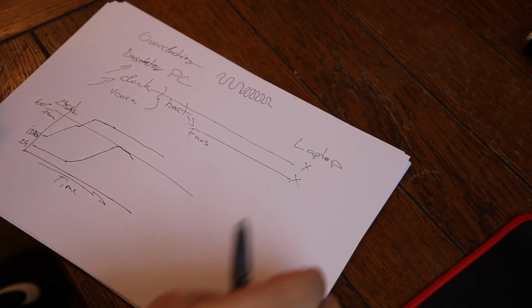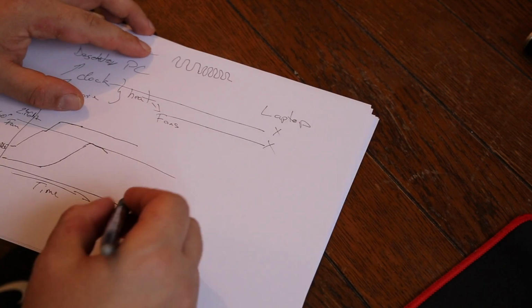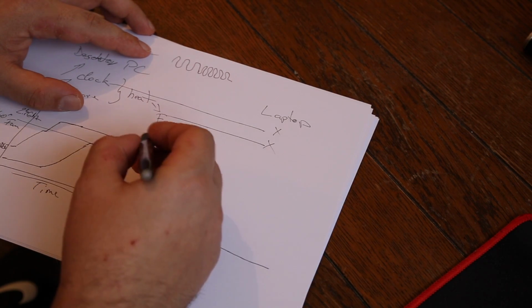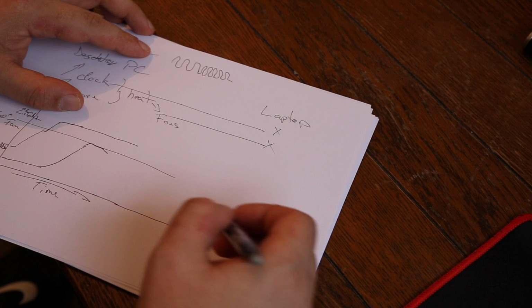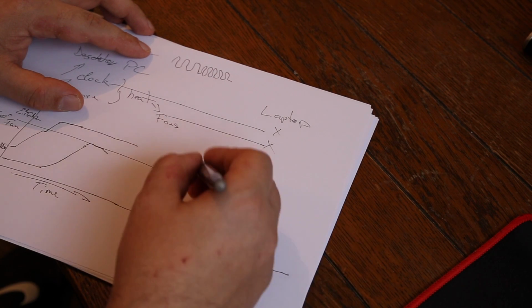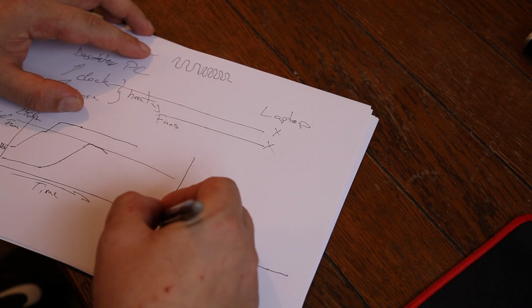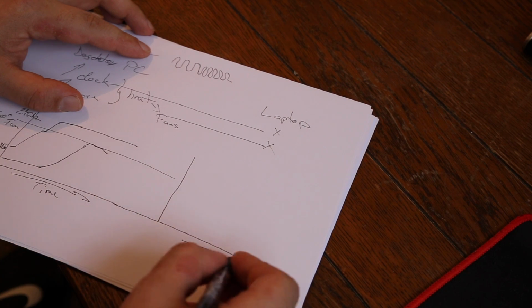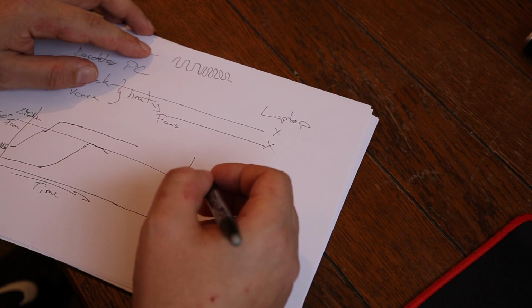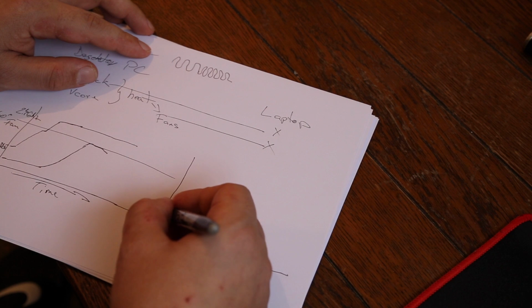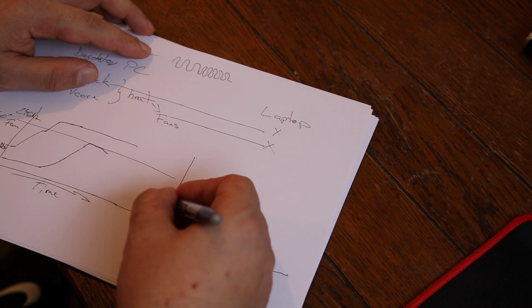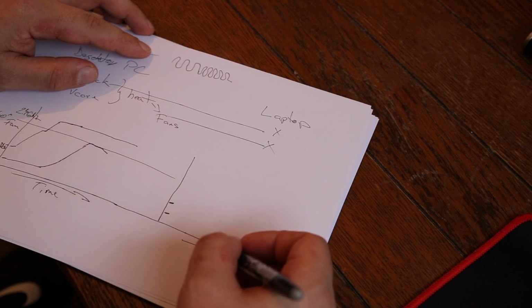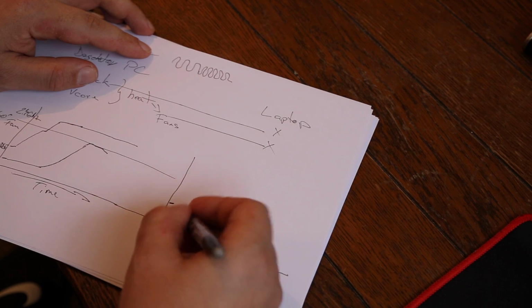On a laptop it's a little bit different. We have the same time, the temperature, and the clock.